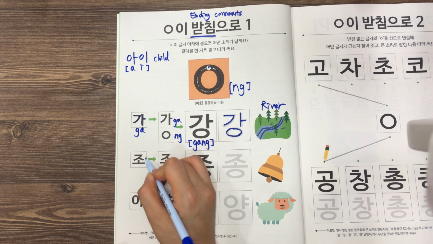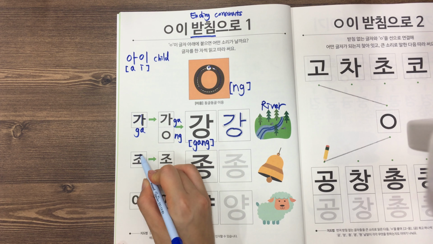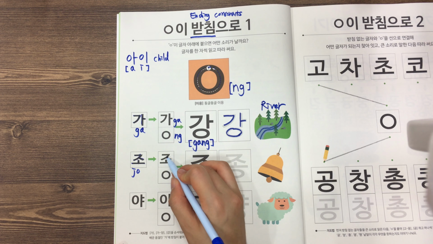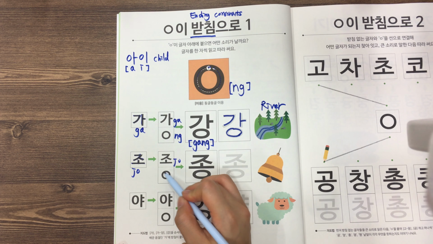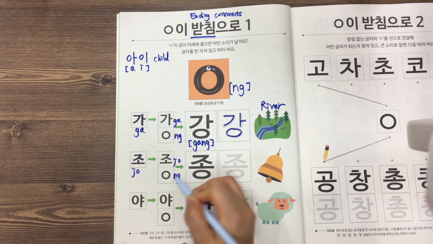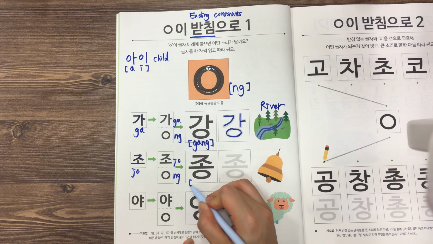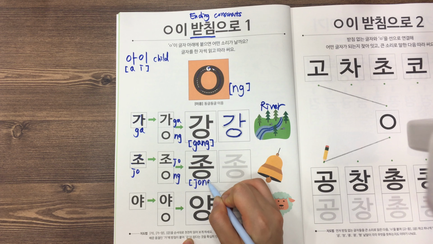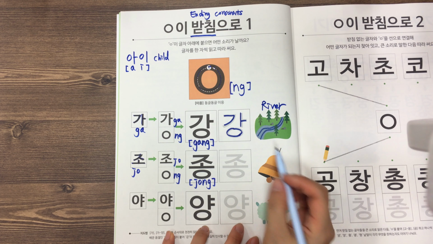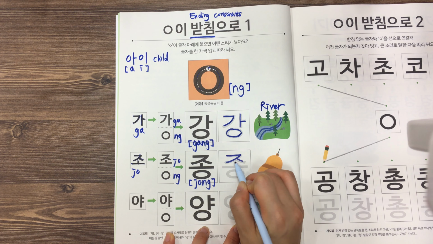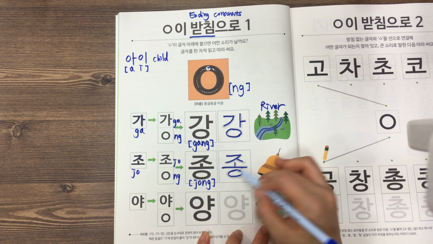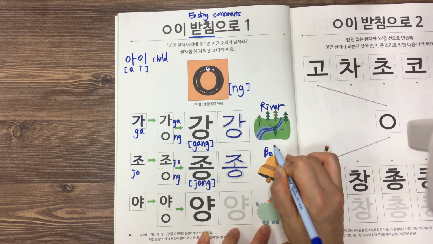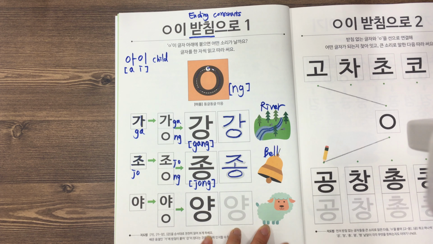And the next one, this is 조, because 지읒 is J and 오 is O. So 조 plus ending consonant 이응 is "ng". So this is 종. Okay, we're writing 종. 종 is just bell in Korean.